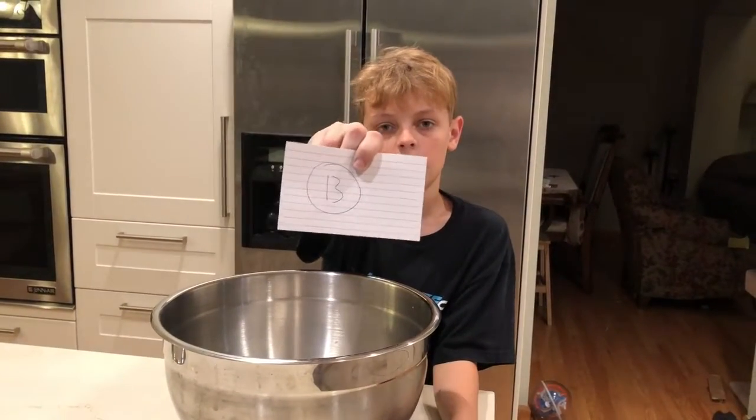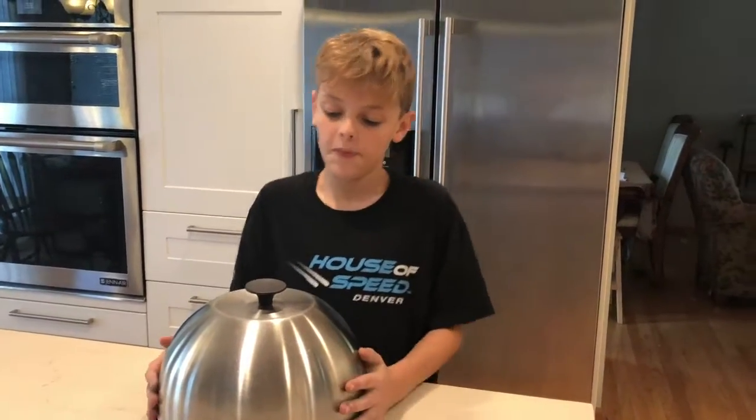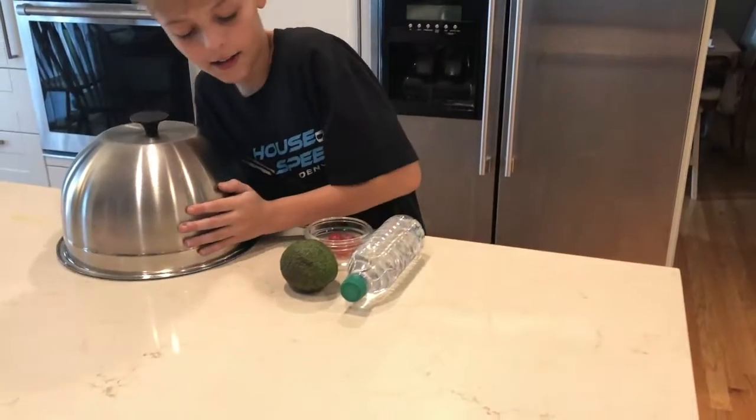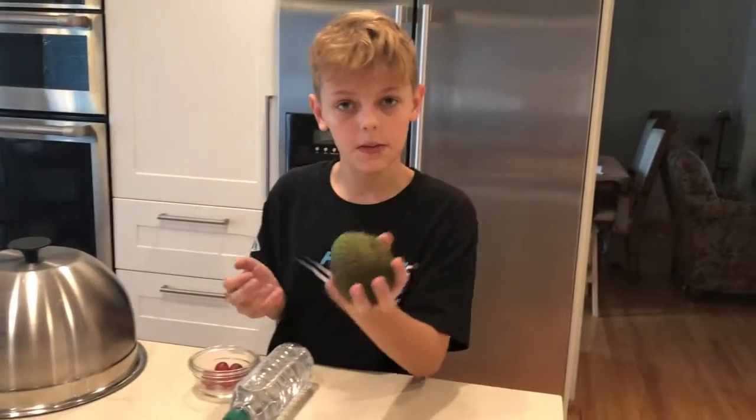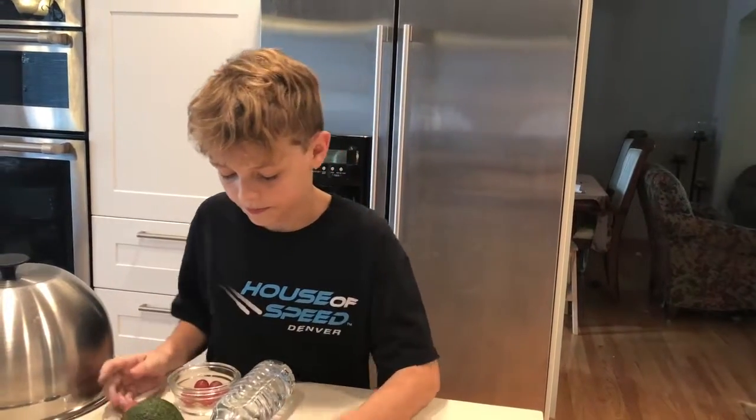13. I pulled card number 13, which is the vacuole. This is the general shape. It floats around the cytoplasm, which we talked about earlier. So, yeah, its job is to store food and water.